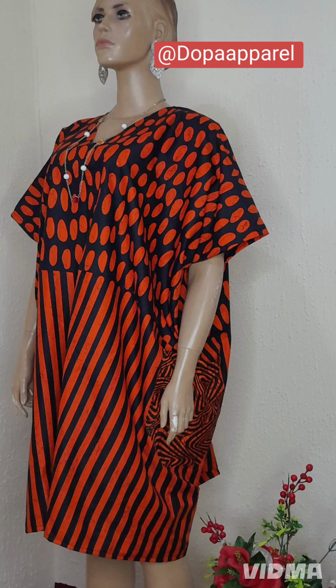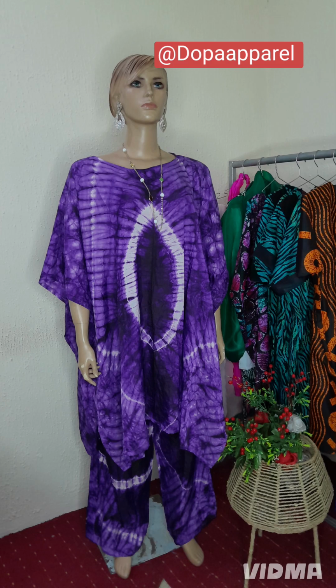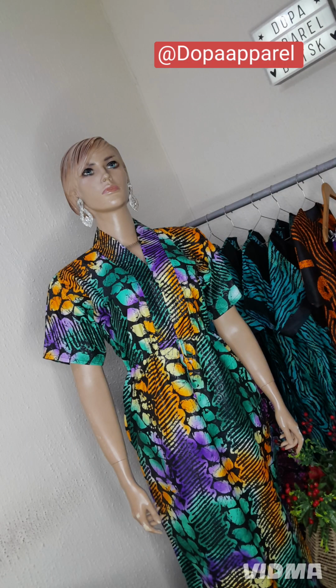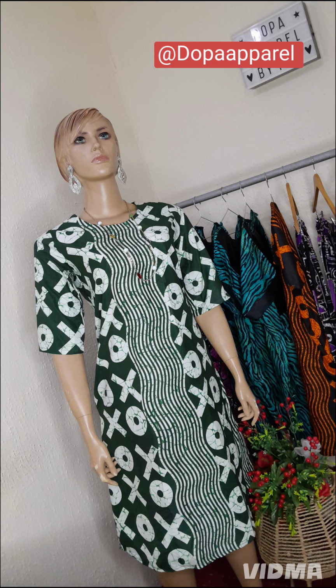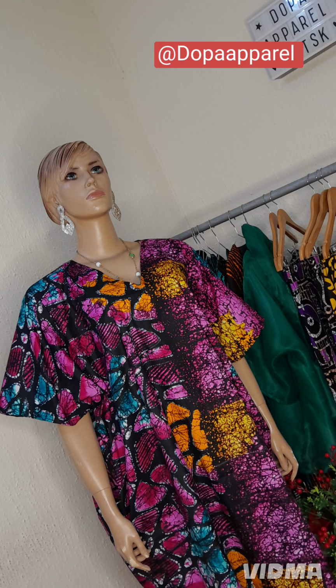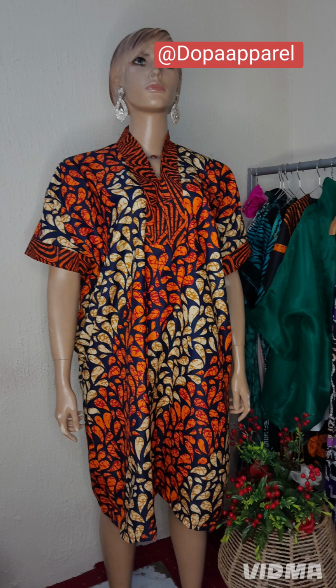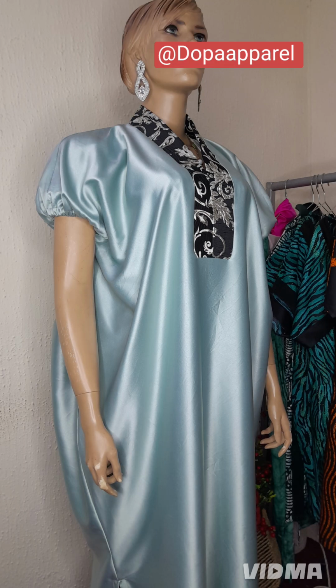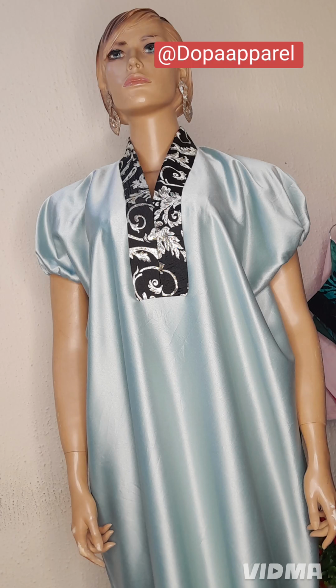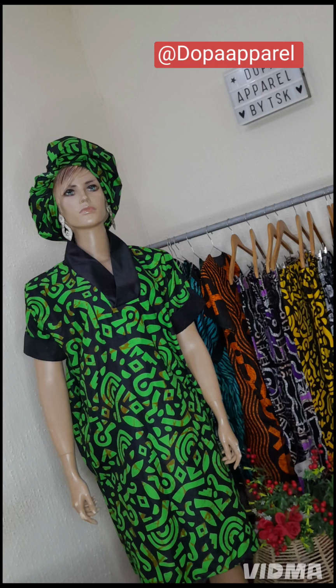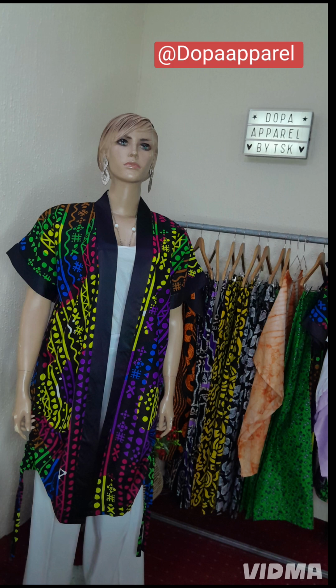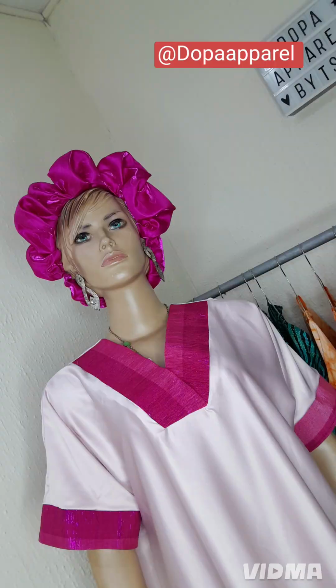Now, let's move to the most important part, your labor. Many tailors ignore this, and that is why they struggle. Your time, your creativity, your skill, they are valuable, okay? You are not just joining fabrics together. You are designing, cutting, shaping, sewing, ironing, finishing. That's a lot of value. Here is how to calculate your labor.